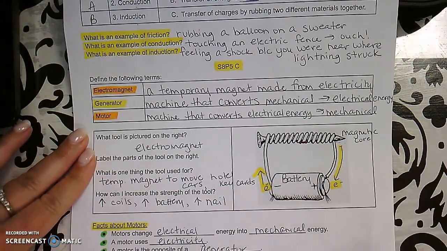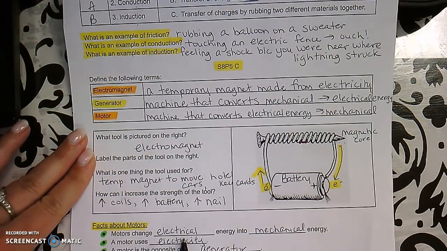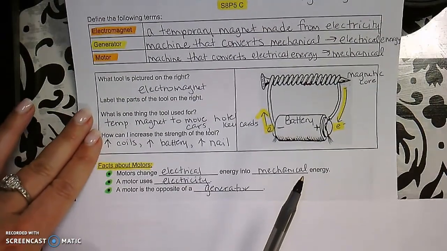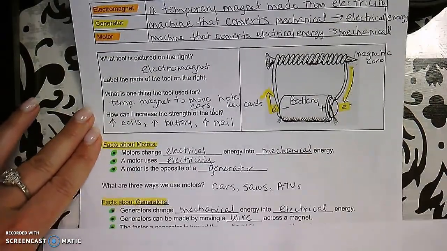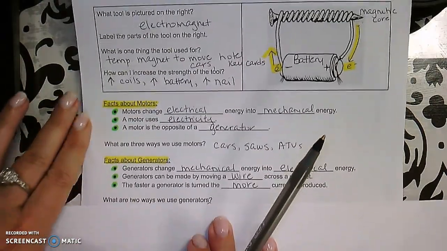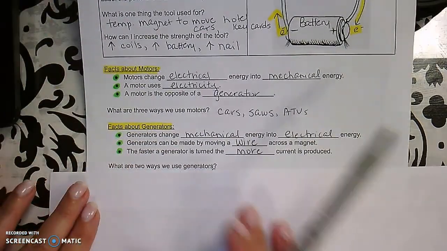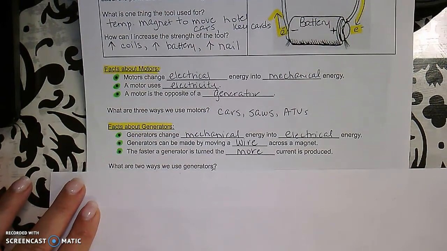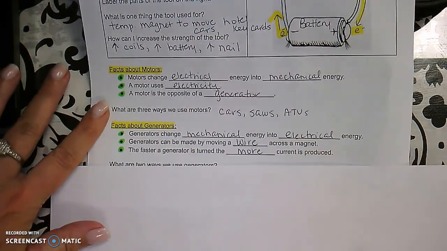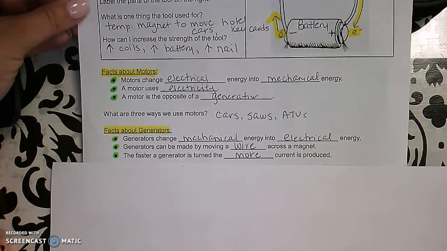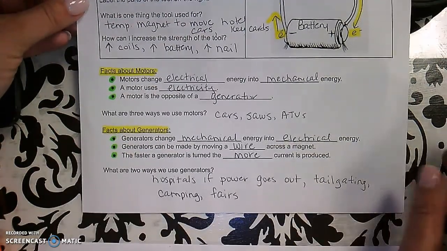So some facts about motors. Motors change electrical energy to mechanical energy. Motors use electricity, and a motor is opposite of a generator. Here are some facts about generators. They change mechanical energy into electrical. They can be made by moving a wire across a magnet, and the faster a generator is turned, the more current is produced. And what are some uses for generators?